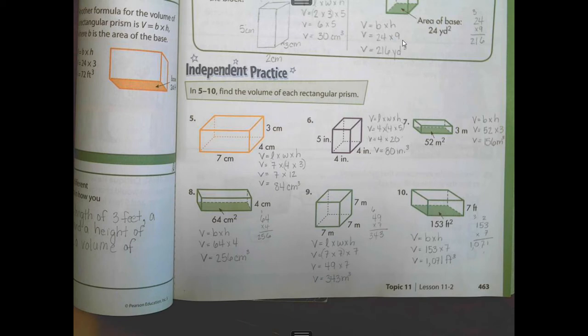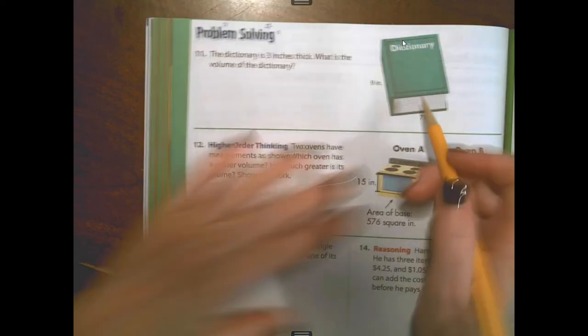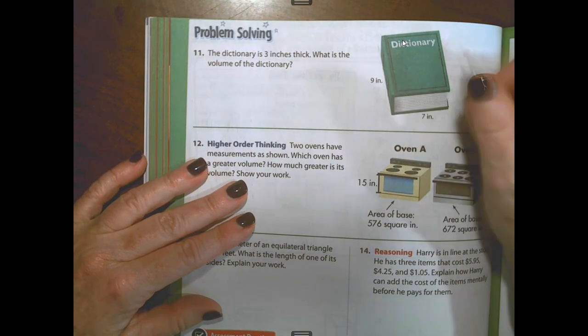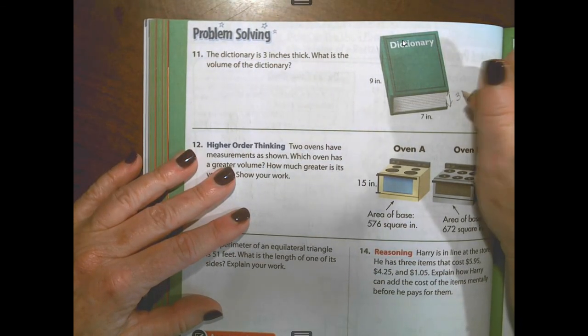All right, real quick, let's flip over to the back and let's look at number 11. I do want to look at this really quickly. The dictionary is 3 inches thick. What is the volume? So first of all, I want you to think about the formula you're going to use. I see a measurement along this line that's 7, along this one that's 9. So I'm going to go with, if the thickness here is 3 inches, I'm going to go with volume equals length times width times height.